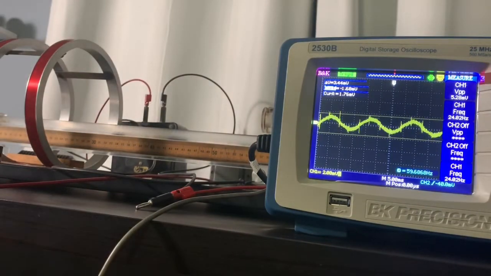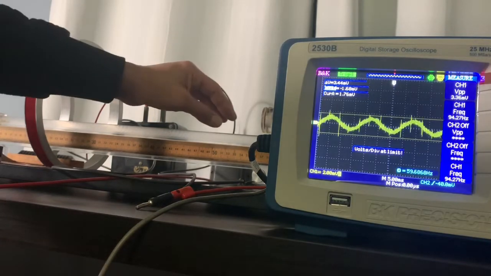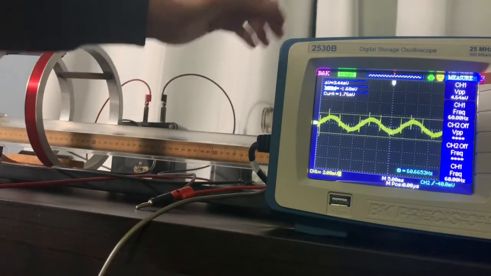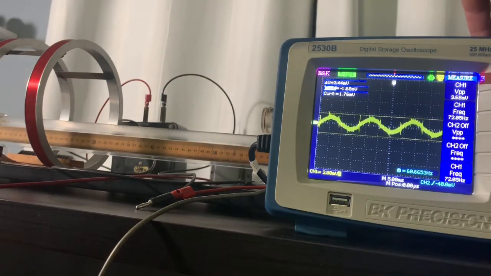We're almost done. 58.0. All right, 3.8. And I wish I could increase the scale, but I can't. It's a lot of noise.